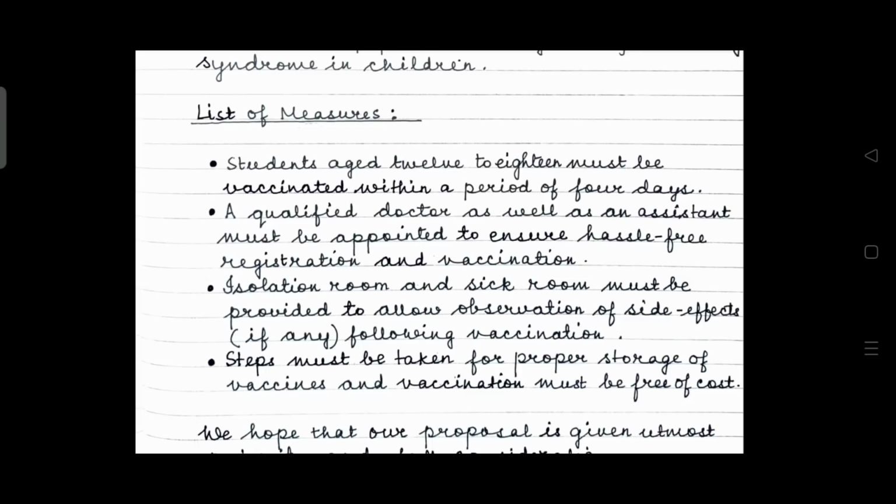You must present your proposal in a neat manner. Do not scribble. The first bullet: students aged 12 to 18 must be vaccinated within a period of 4 days. So the camp will be for 4 days and it will be in the school, and students aged 12 to 18 are eligible to get vaccinated. The second bullet: a qualified doctor as well as an assistant must be appointed to ensure hassle-free registration and vaccination.